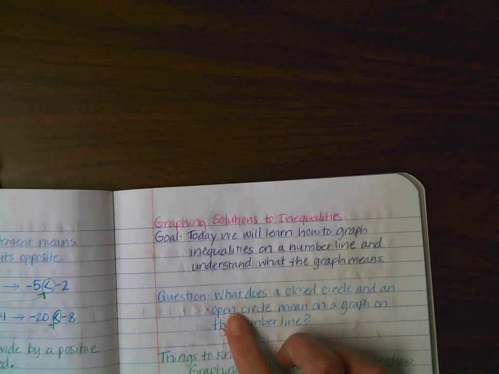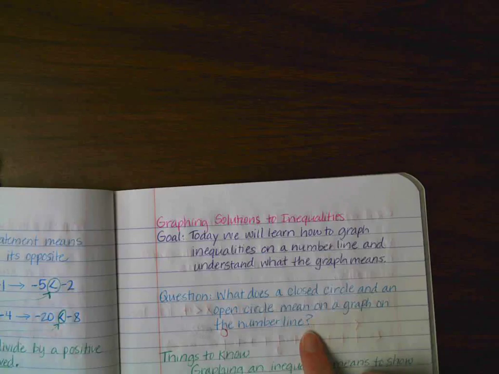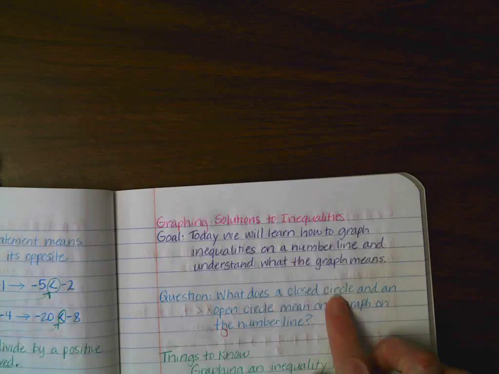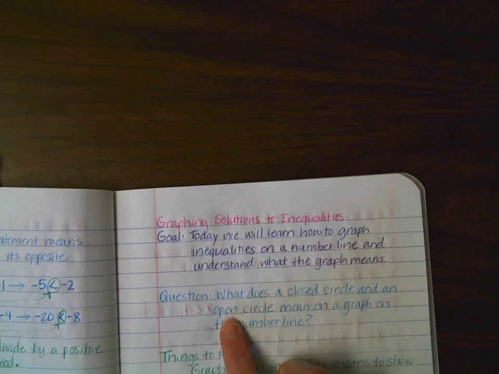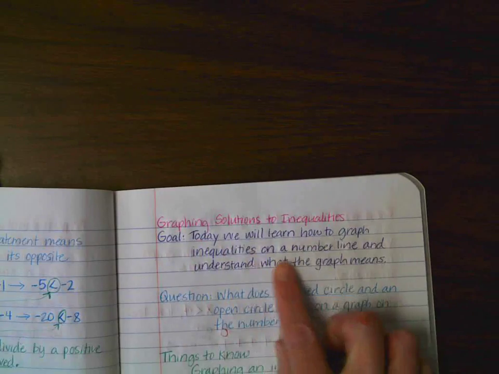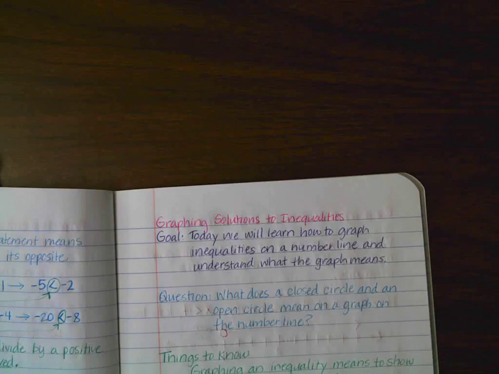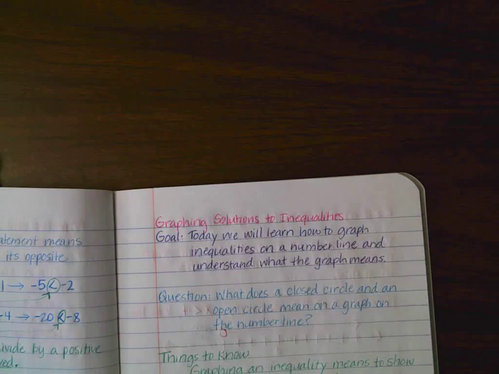So let's go back to our question. Our question of our lesson said, what does a closed circle and an open circle mean on a graph on the number line? And now you know. Closed circle means greater than or equal to, less than or equal to. Open circle means that it's greater than or it's less than. Okay? Today we will learn how to graph inequalities on a number line and understand what the graph means. I believe that you now know how to do that successfully.